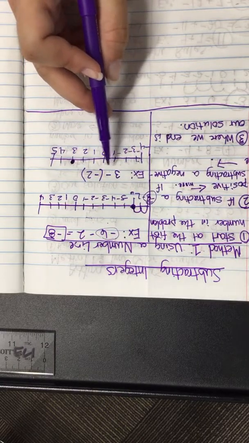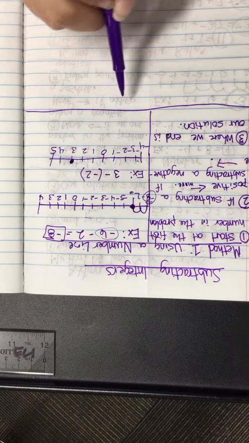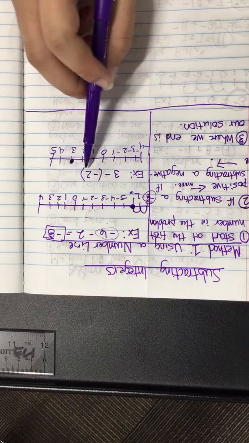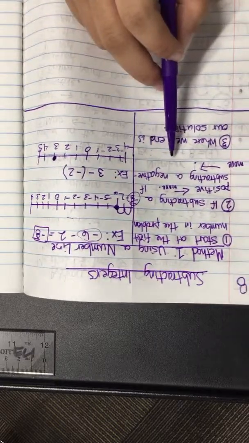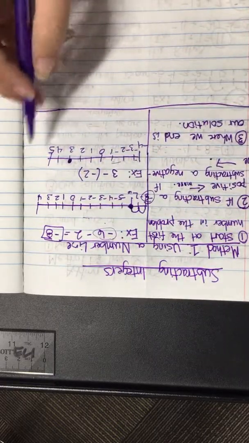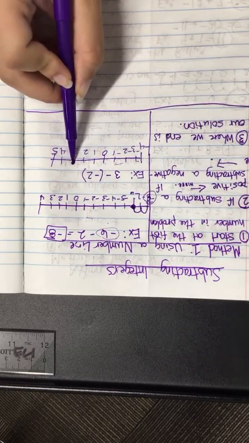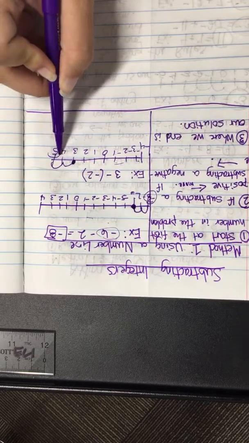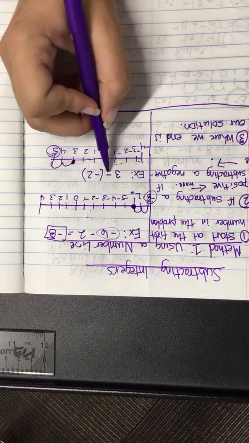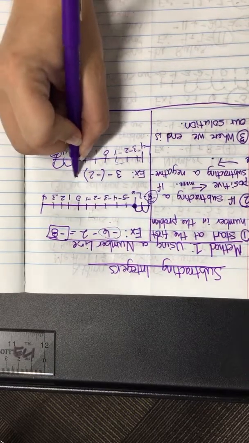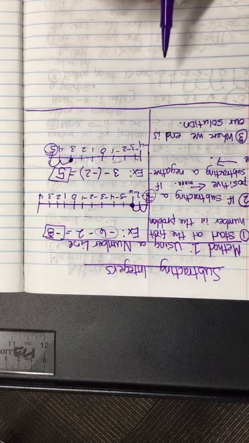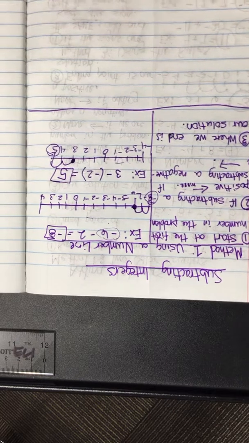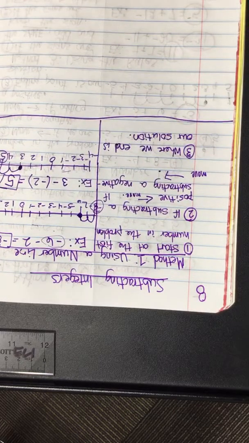Then we have minus a negative. Okay, so it's the opposite of a negative. So we're actually going to go to the right. So we're subtracting a negative. We're going to go to the right, and the 2 tells us we're going to go to the right 2 places. So 3 minus -2 actually keeps us in the positive with a solution of 5. We will talk about method 2 in our next video.